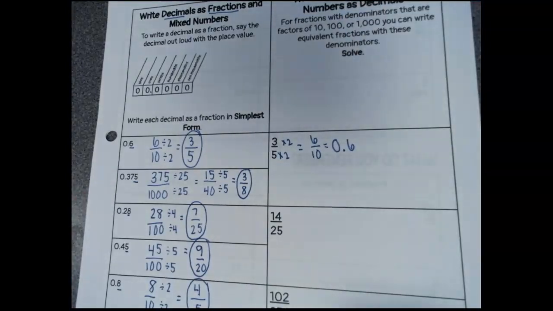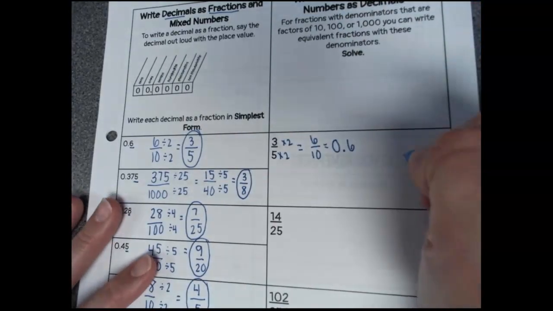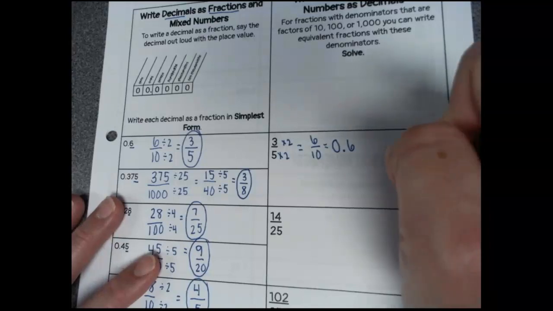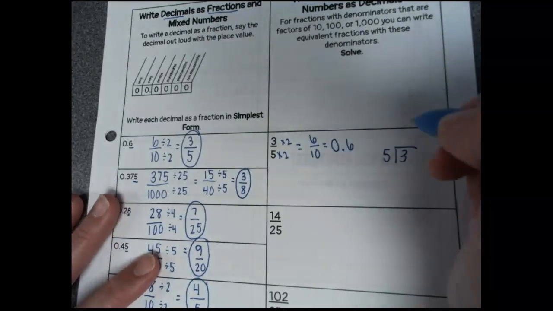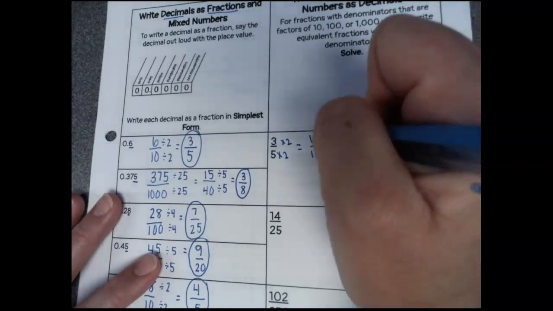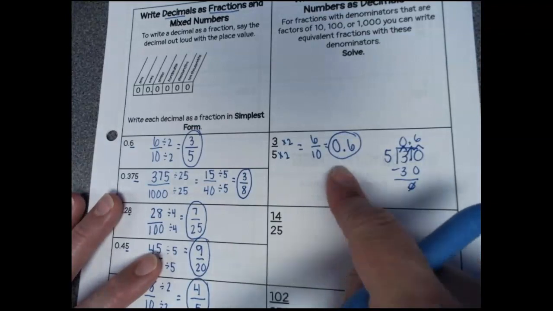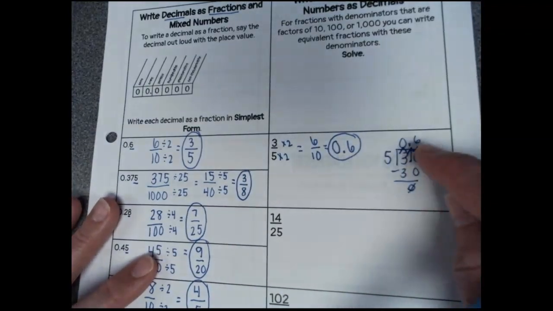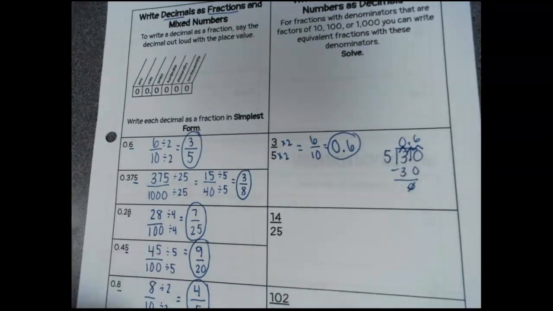Now, if you don't like that way, one surefire way to always do it is divide the top number by the bottom number. And that means I cannot put 5 into 3, so I add a decimal and a 0. But 5 times 6 is 30. This way I like to do, but not all the time does it work. So this way works every single time you do it.